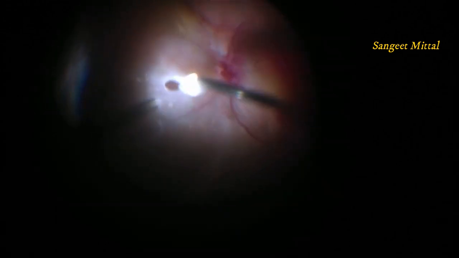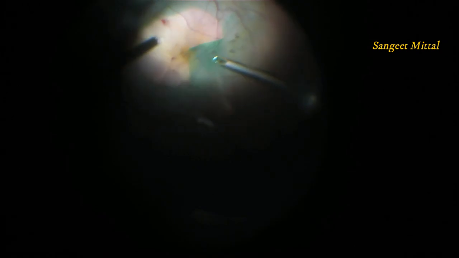This is a case of combined retinal detachment. Preretinal membranes were removed. Preretinal blood was cleared from the macula. Even ILM peeling was done. While doing vitreous shaving, a thin peripheral blood lining was seen. Triamcinolone was injected to stain the vitreous. The layer of vitreous was then peeled off from this peripheral blood line.